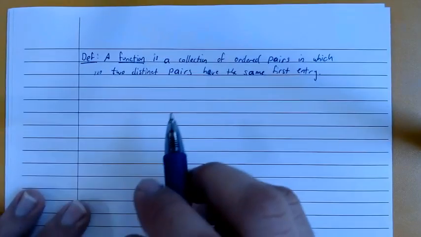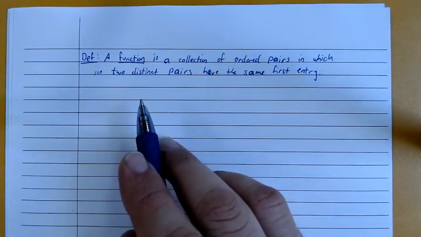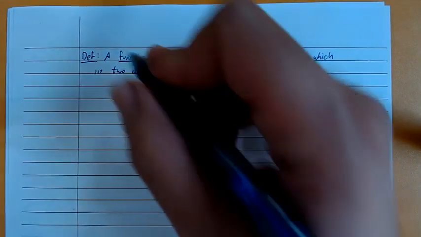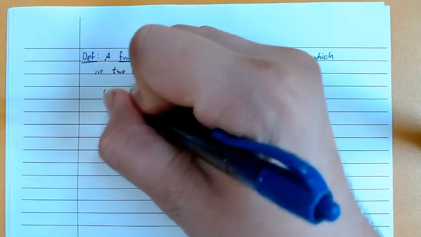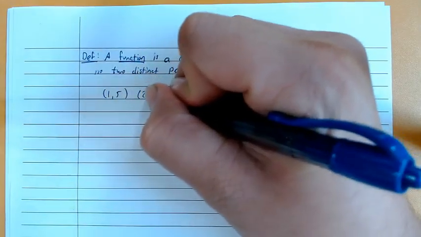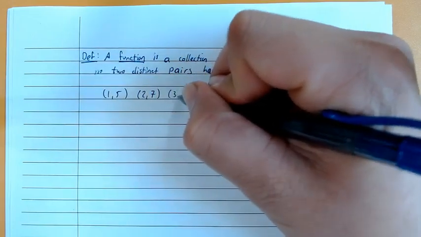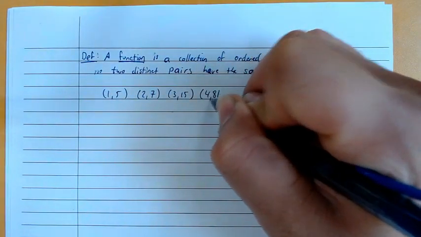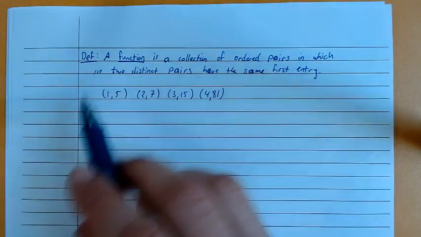That doesn't seem particularly complicated of a concept. It's a collection of ordered pairs. So I could start writing ordered pairs like this. I could say 1, 5. I could say 2, 7. I could say 3, 15. And I could say 4, 81. And this is a collection of ordered pairs.